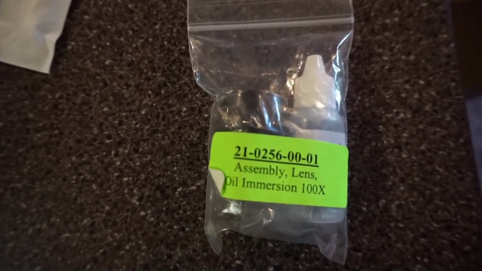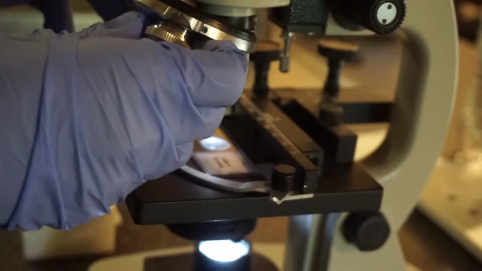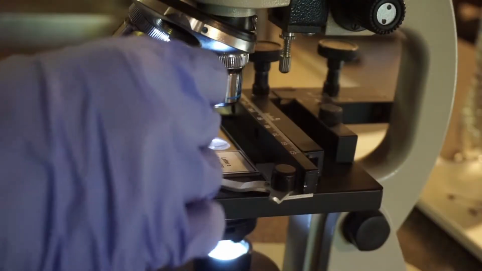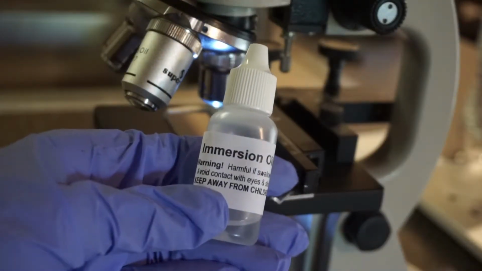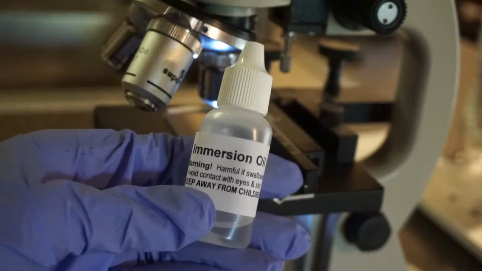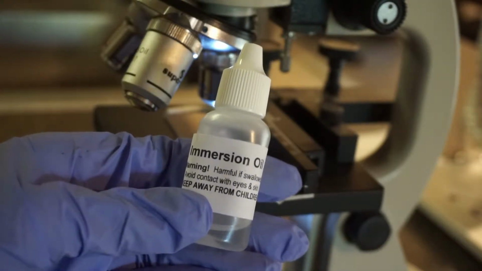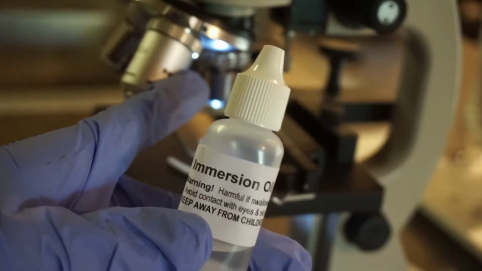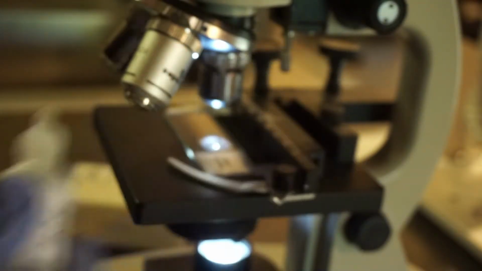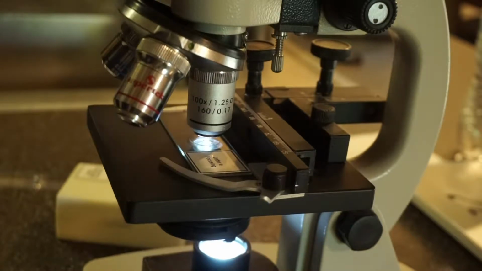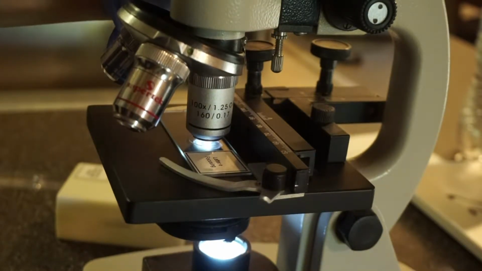Now I'm going to replace the scanning lens with the oil immersion 100X. Now I'm going to place a drop of immersion oil on the letter E slide and touch the tip of the immersion oil lens onto the slide. This is the letter E slide under the 100X oil immersion lens.